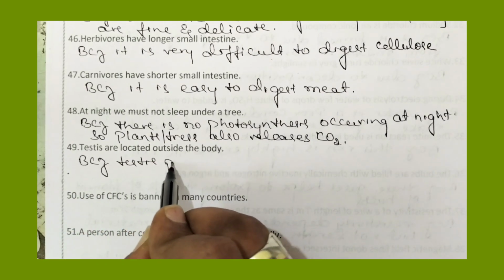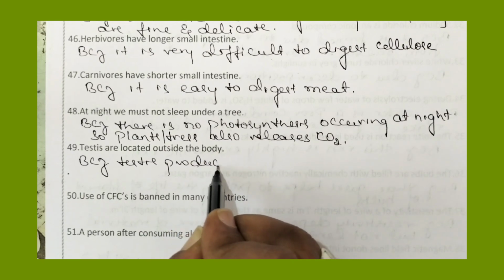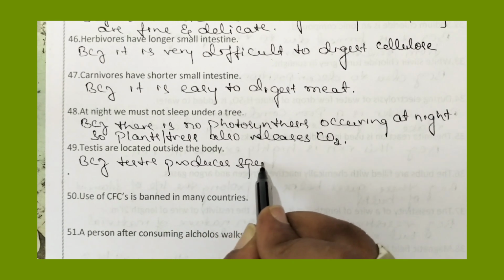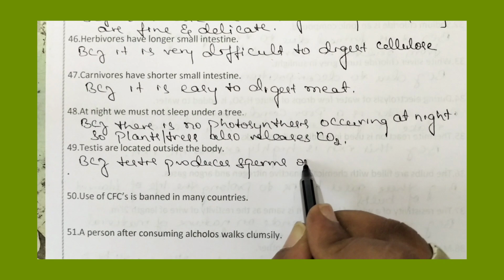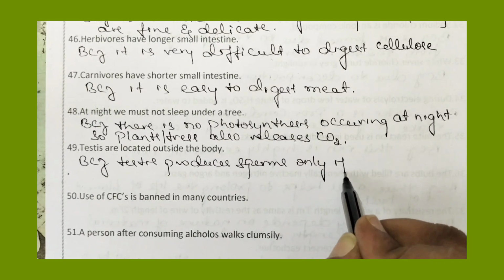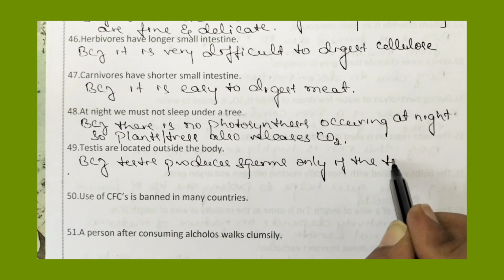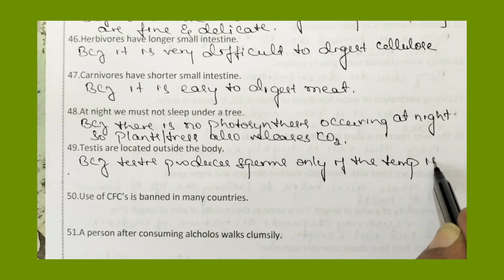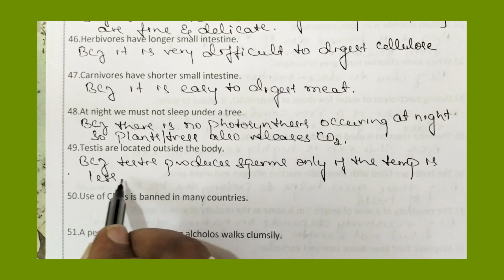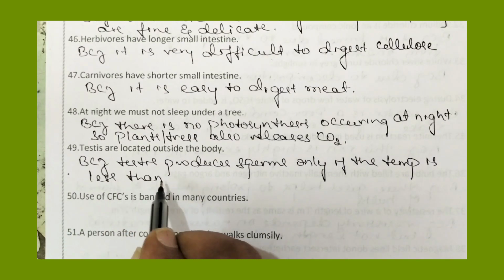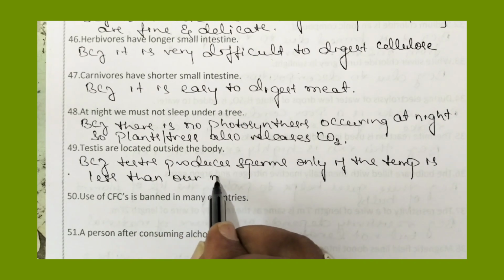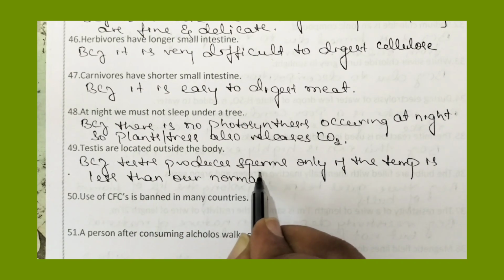Next, testes are located outside the body because testes produce sperms only if the temperature is less than our normal body temperature.